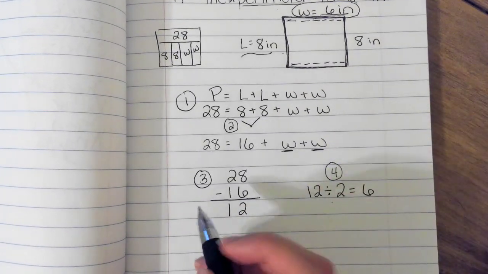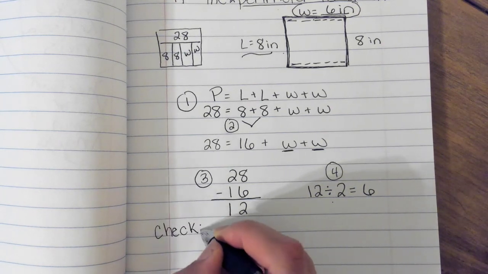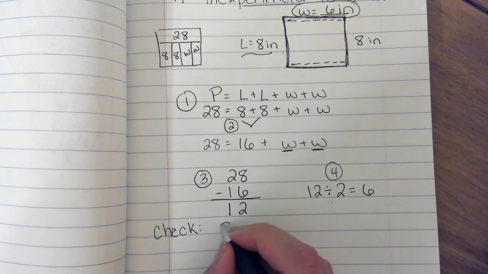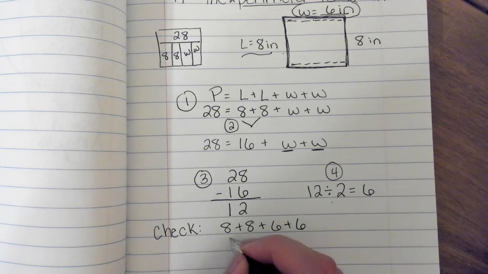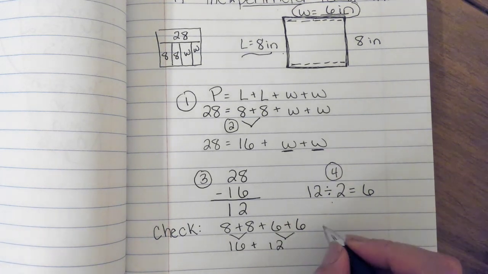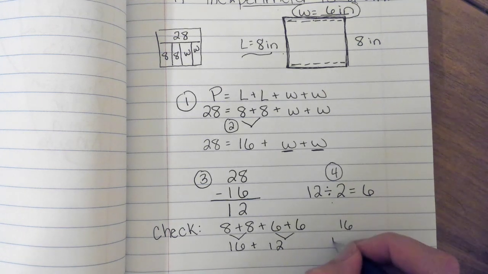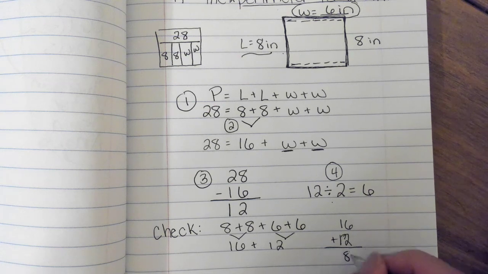All right, so if I want to check my answer down here, my check, I'm going to add 8 plus 8 plus 6 plus 6. 8 plus 8 is 16. 6 plus 6 is 12. 16 plus 12 equals 28. Check.